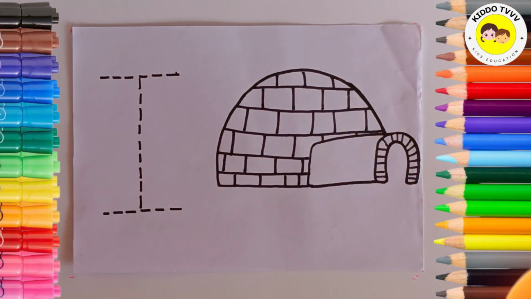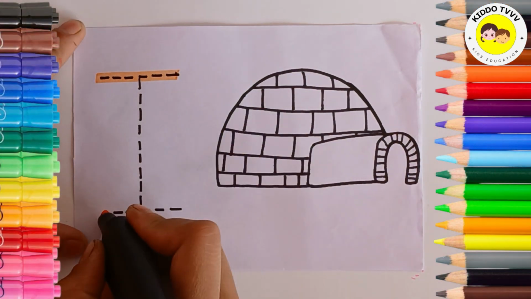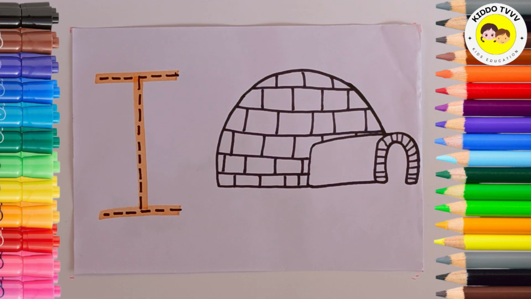Drawing the letter I. The letter I has a tall straight line with a short line on top and bottom. I is for igloo. Now let's draw and color.